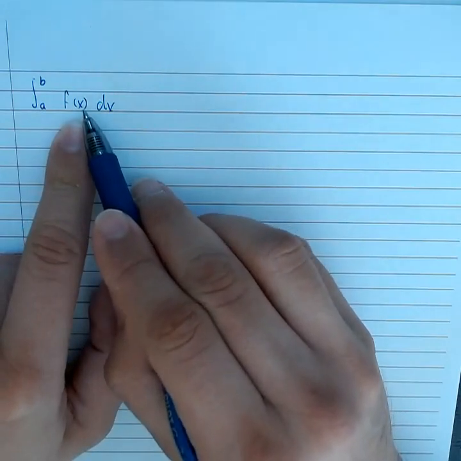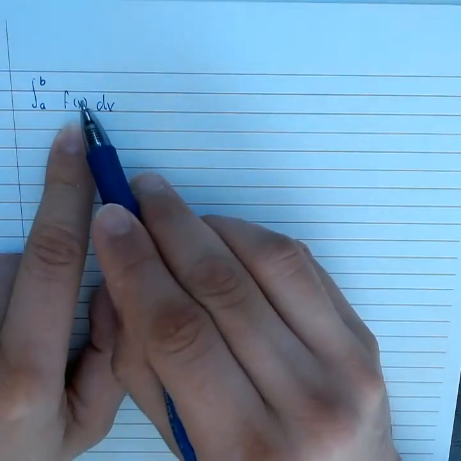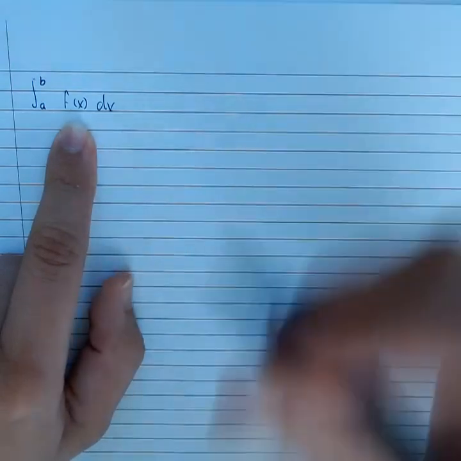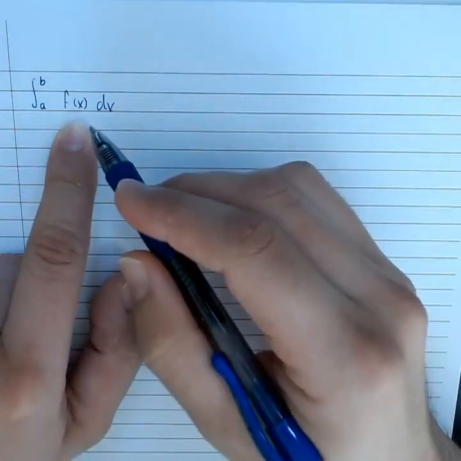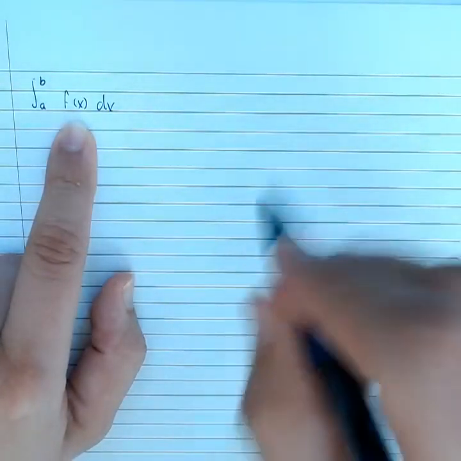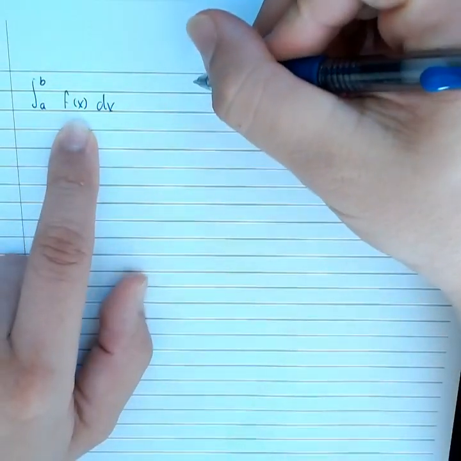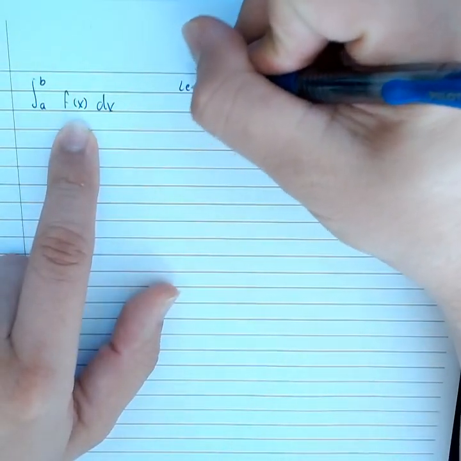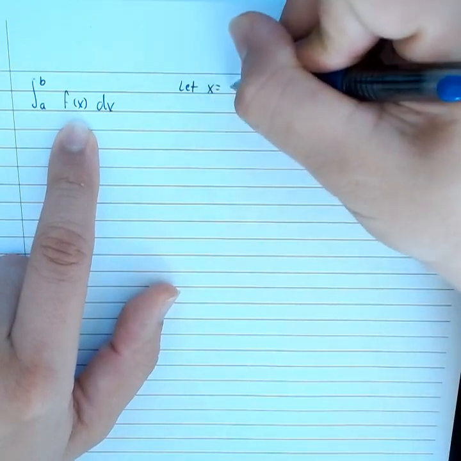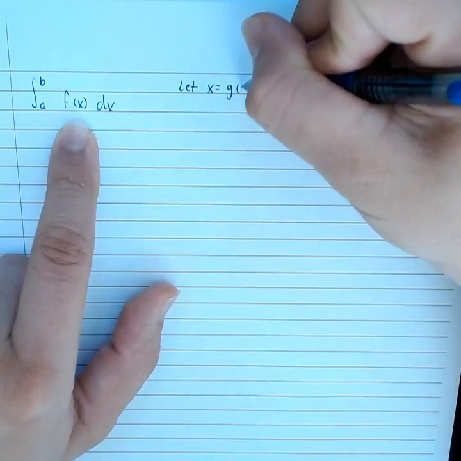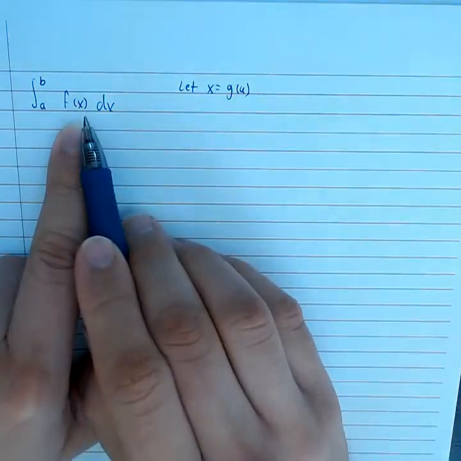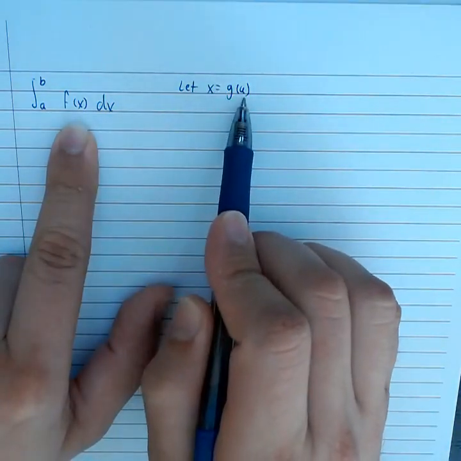Here, you can take x, and instead of having x be just x, you can consider it as a function of another variable. Usually we use the u substitution, but you can use any letter you like. So here we could say something like let x equal to g of u. So x isn't really a variable, it's a function of another variable. Right?